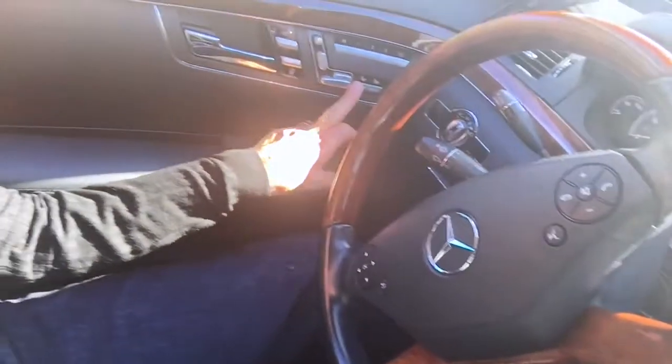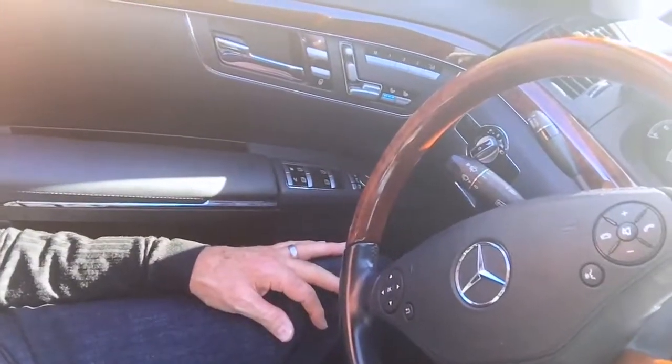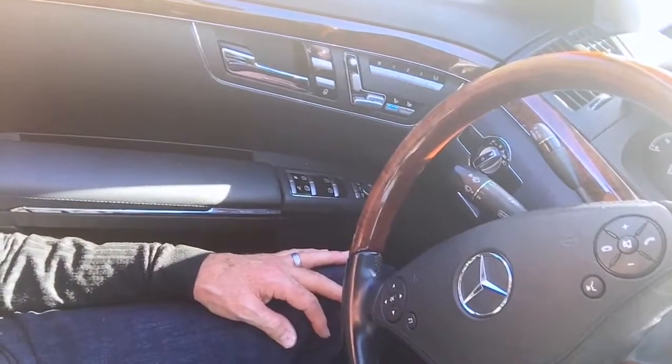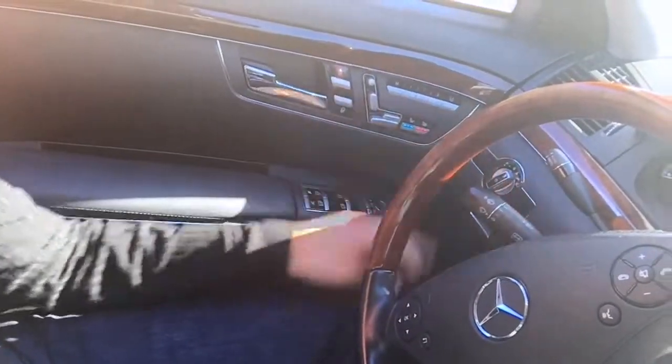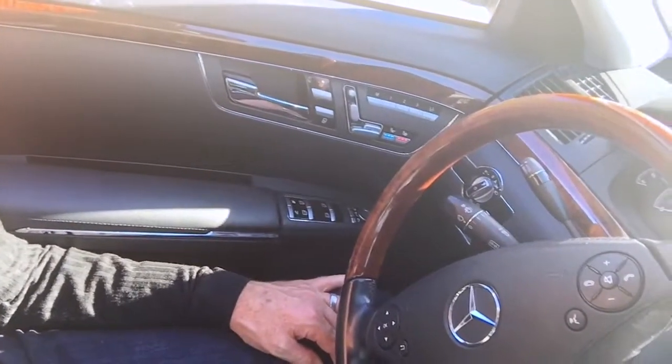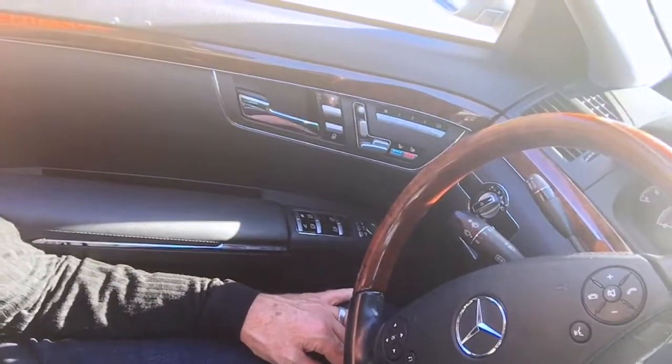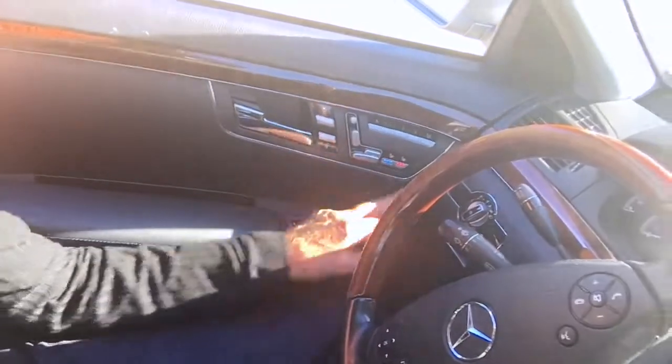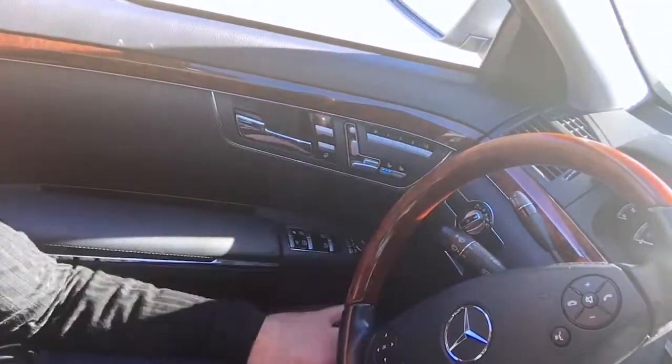So the particular button I'm talking about is this one. I push that button and it turns blue. That means the seats are cooling. You can even hear the noise. I push this button and the seat is now becoming warm. So it's a pretty confused seat right now. It's like, hey, what do you want to do? Do you want to go cool or do you want to go hot? Well, I'm going to turn this one off and I'm going to keep it on cool.